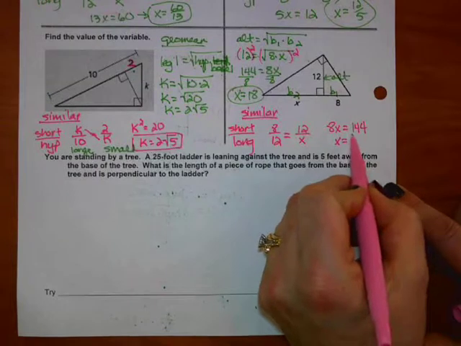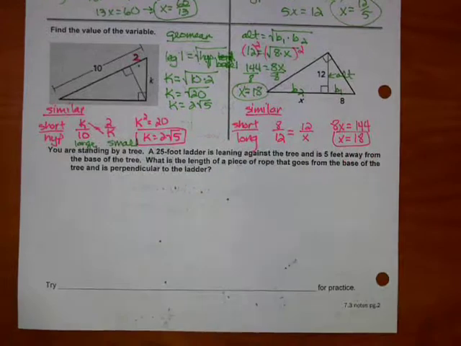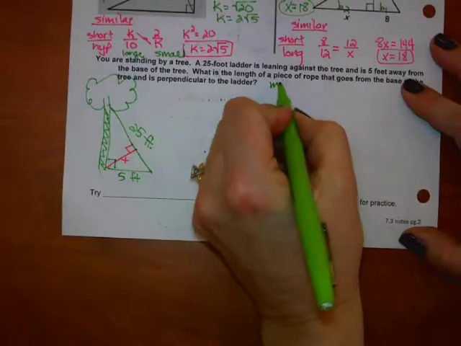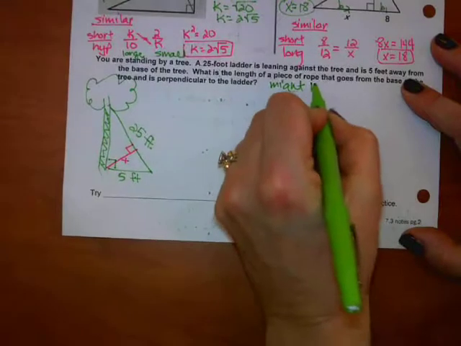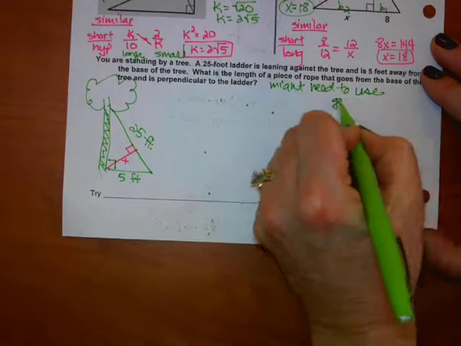Nifty, huh? Okay, we are going to do one quick would you rather before we do this last problem. Sometimes you might need to use the geometric mean stuff twice in these problems.